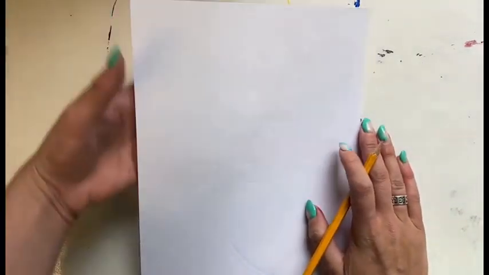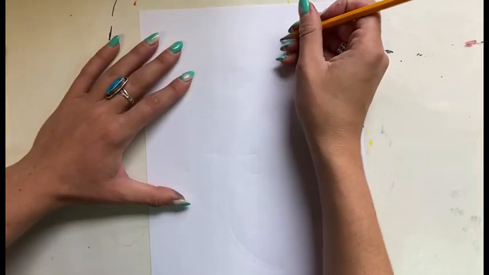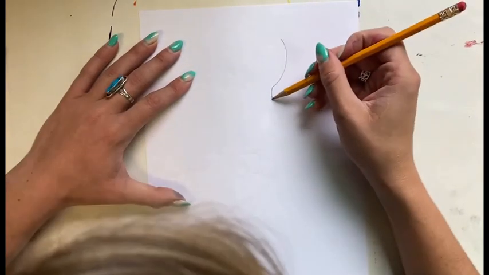And then when you finish, pick up your white paper and you should be able to see your pencil marks that have transferred. All right, so that we can see it, now draw over those, trace over them again with your pencil.